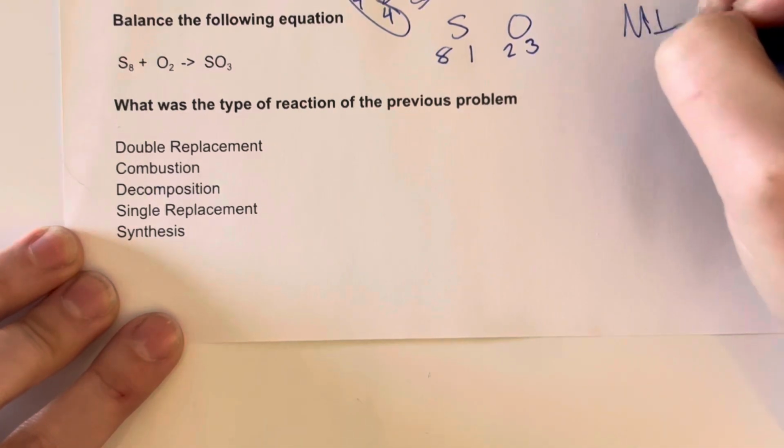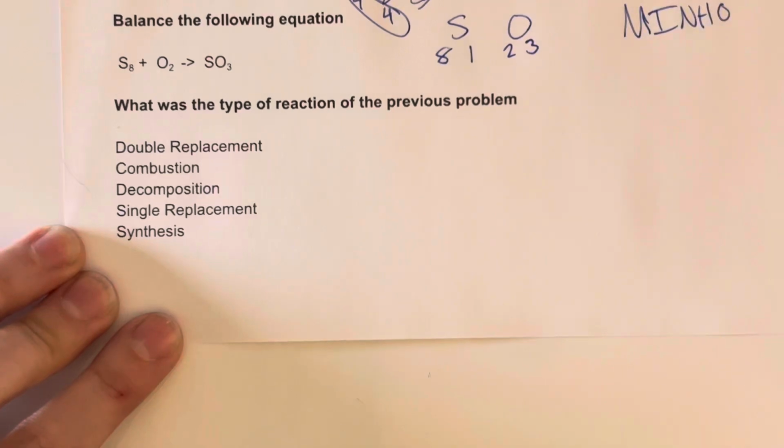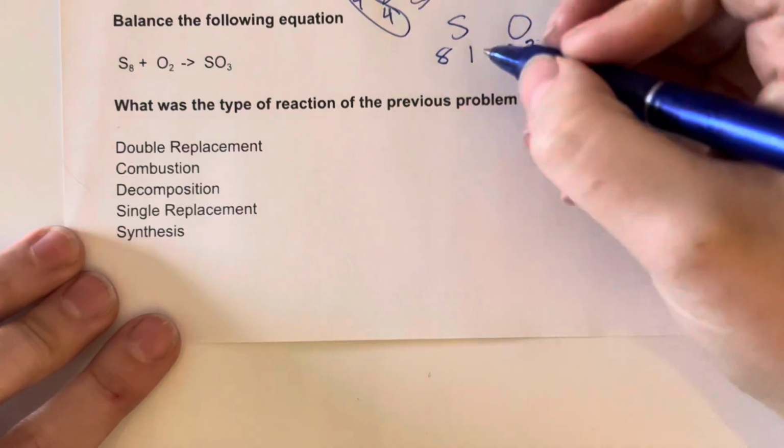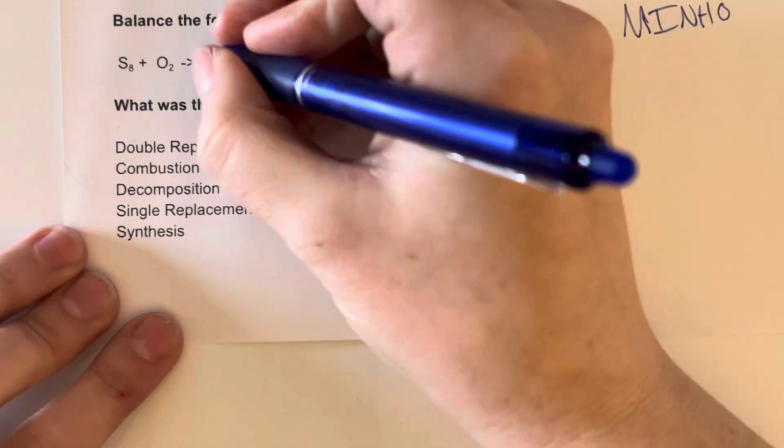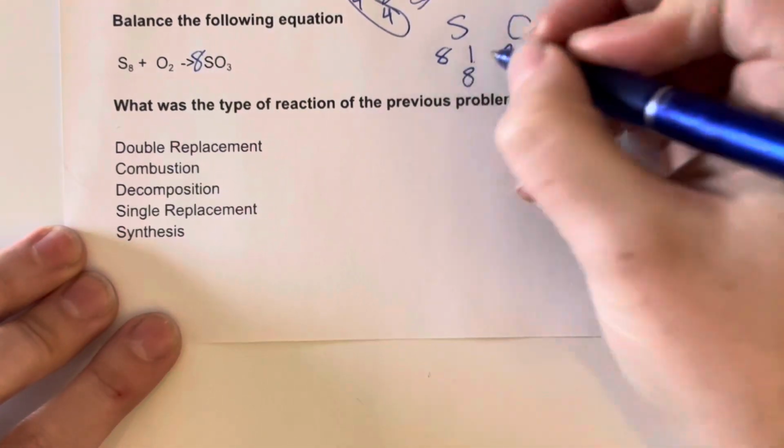According to Minho, I would do metals first. I don't have any metals. Then I would do ions. I don't have any. Then I'm going to do nonmetals other than hydrogen and oxygen. That would be sulfur. So sulfur is up first. So I have 1, but I want 8. So I'm going to go ahead and multiply by 8.